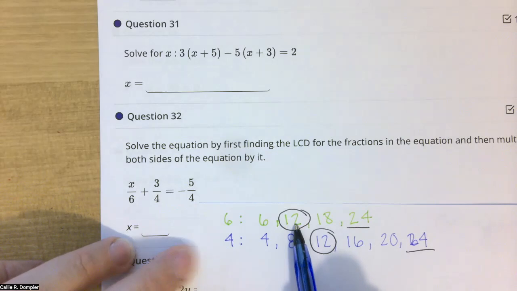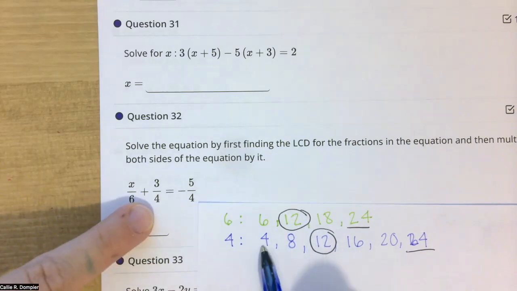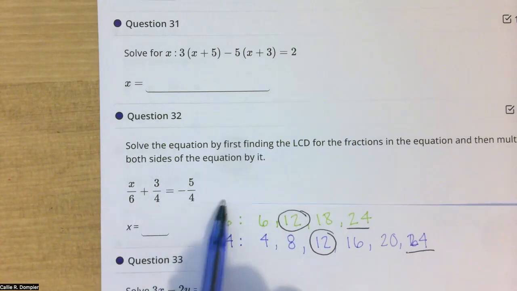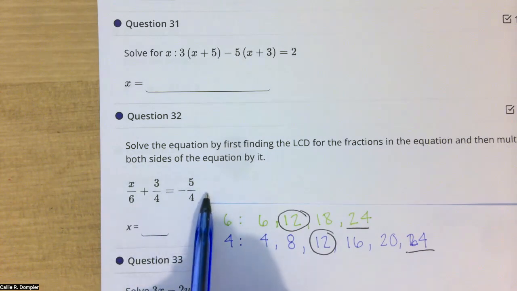So because I can take 12 and divide it by 6, and I can take 12 and divide it by 4, it's called the least common denominator. That means the easiest way to get rid of these fractions is to multiply this by 12, multiply this by 12, and multiply this by 12. It will get rid of everything at once.